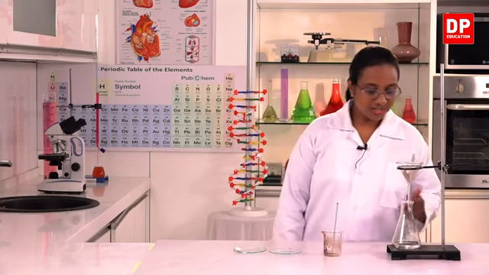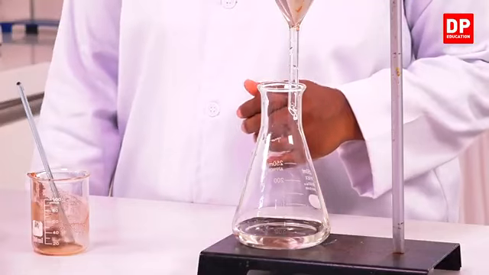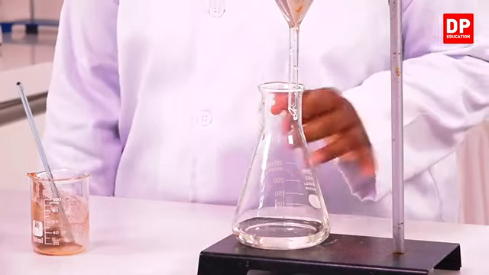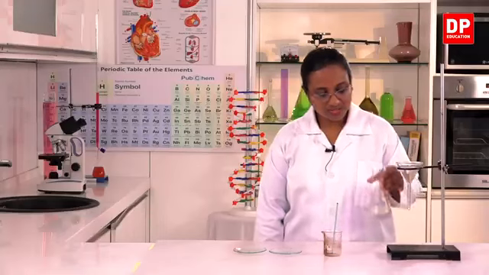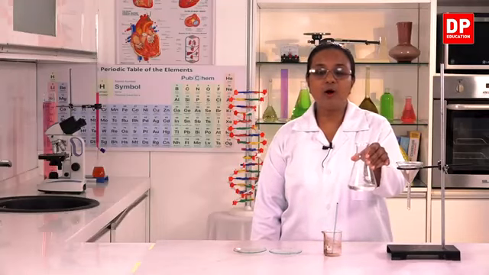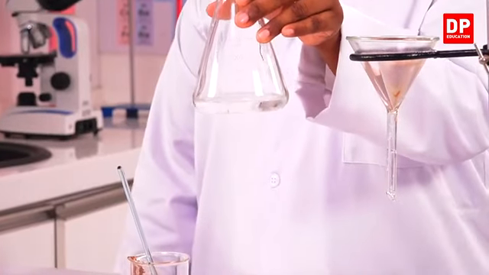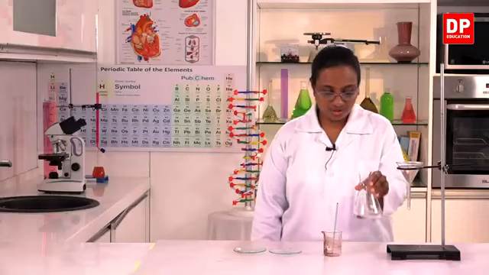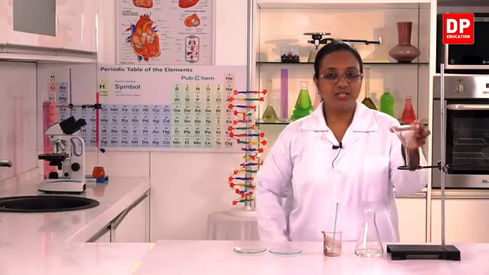Okay students, now almost the solution has got filtered into the conical flask. So here you can see it is a clear solution that has been obtained inside the conical flask. So that is the sodium chloride solution. And here I have the residue.